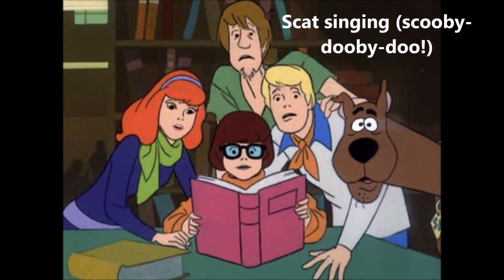Here's an example of a pitch bend. I play the pitch itself first and then bend the pitch later. Here is some scat singing. I often think of scat like Scooby Doo, because that's what the words sound like.